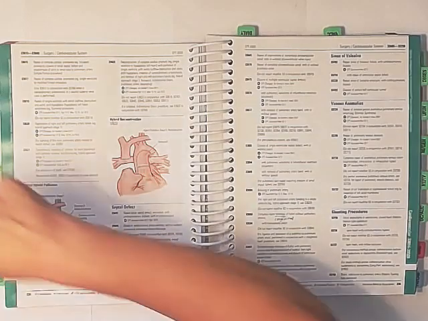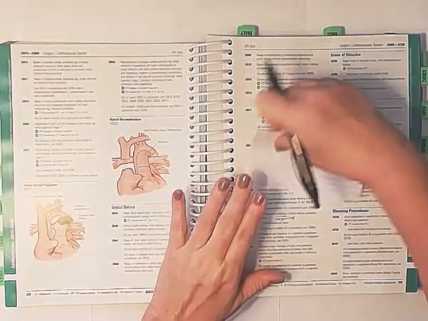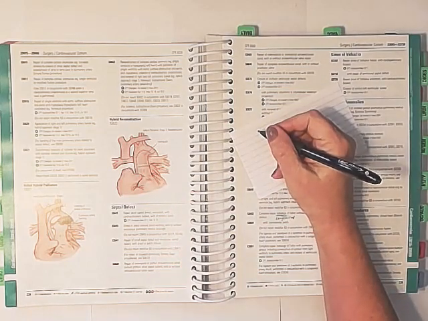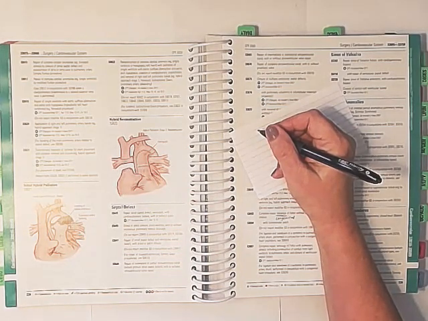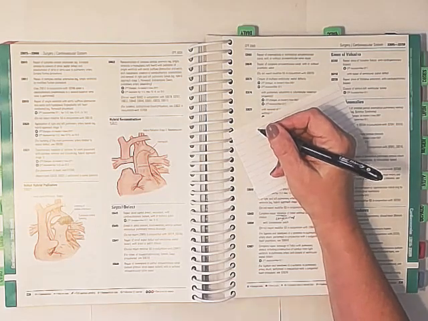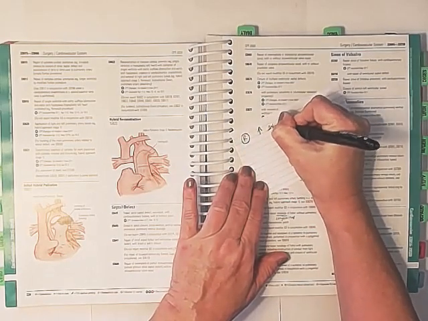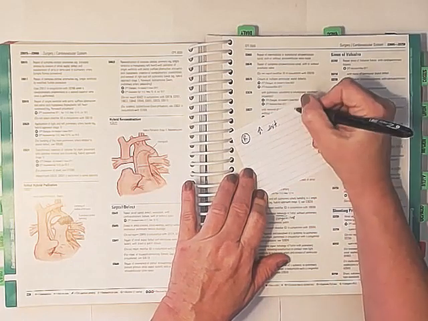Okay, so now let's do another drill on central venous access. And I got to turn that the right way because I'm type A. A physician performs a right upper extremity arteriogram. Catheter is inserted into the right brachial artery. So this is a right upper extremity arteriogram.